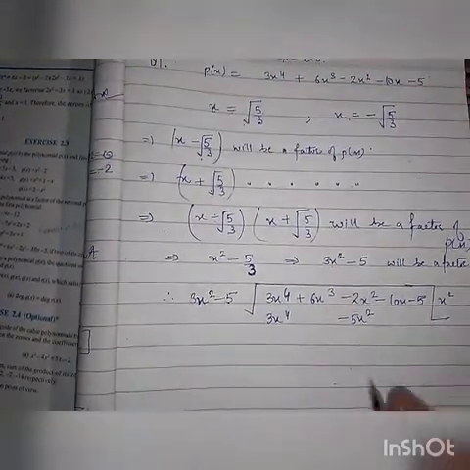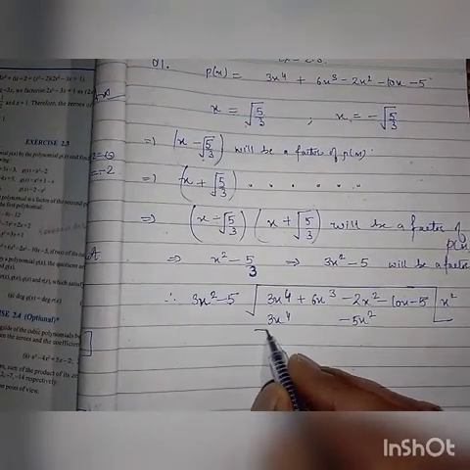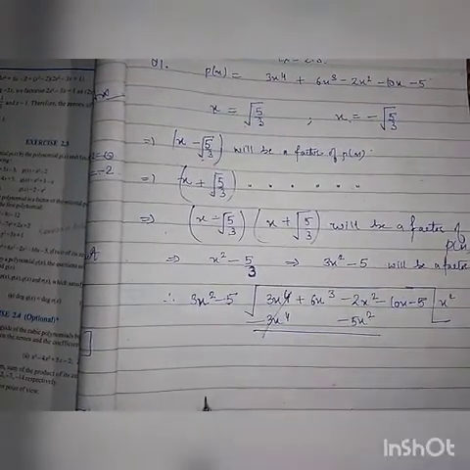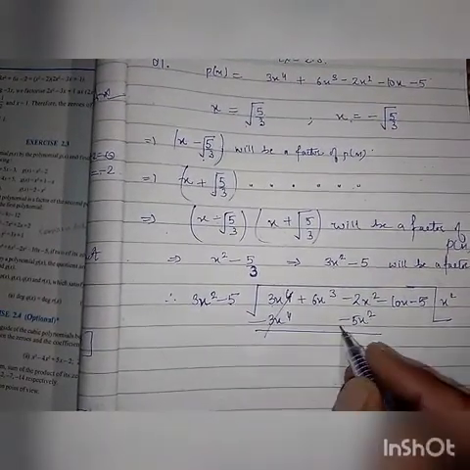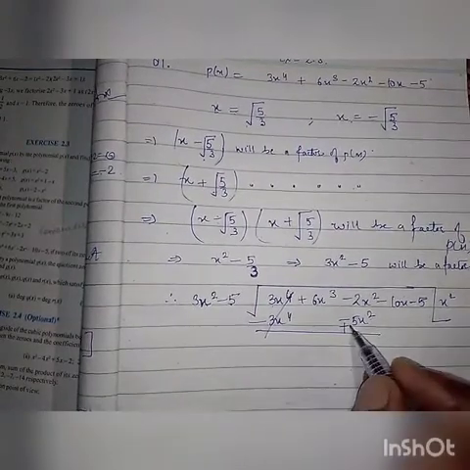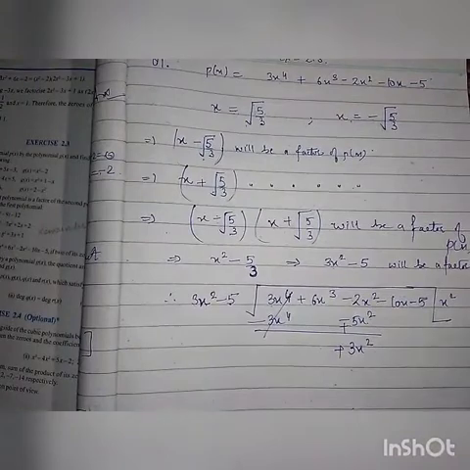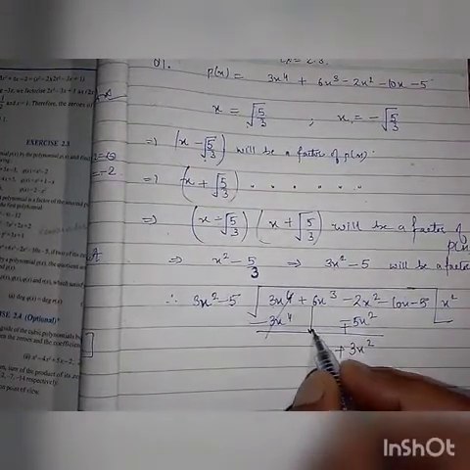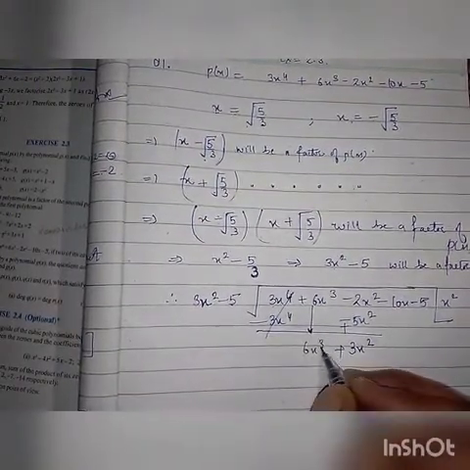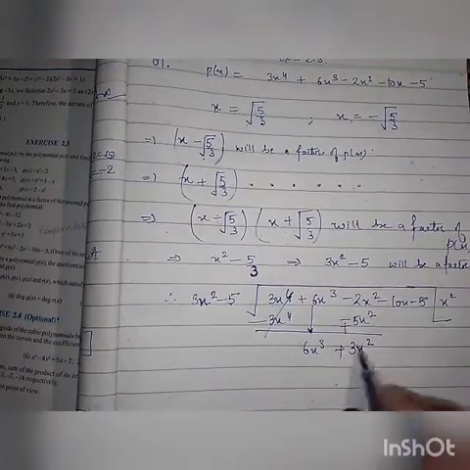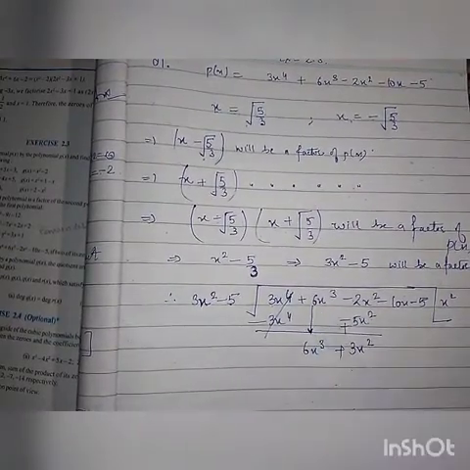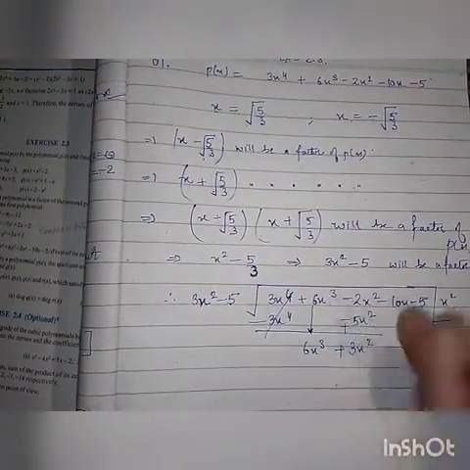Clear? Now change the sign and it will cancel out. This will be of plus sign. Plus 5 minus 2 will give you plus 3x square here, right? And this will be shifted as it is. There will be no change in the sign, because that term was not involved in the calculation in the last step. So that's why no change.